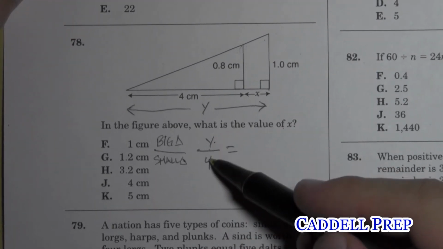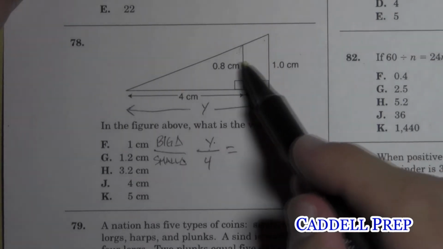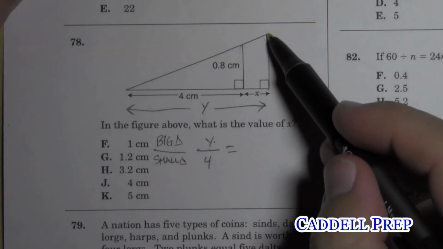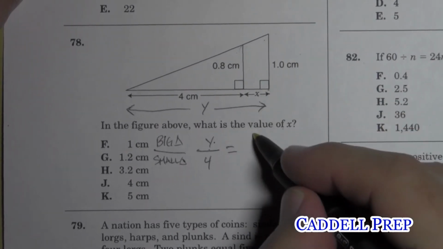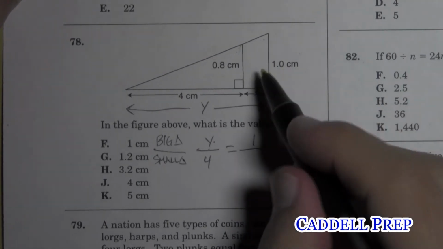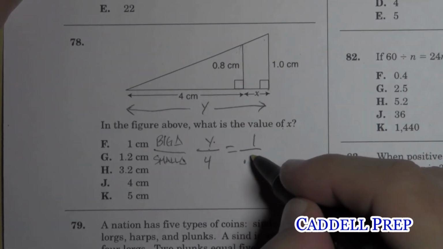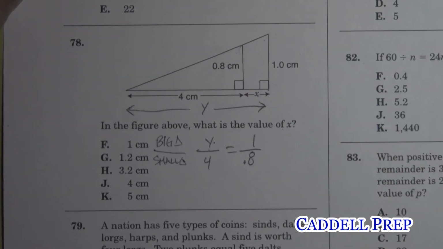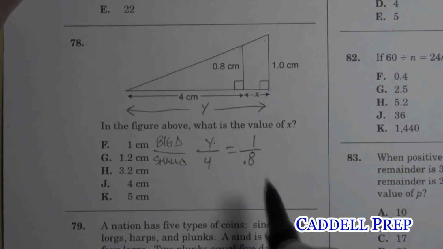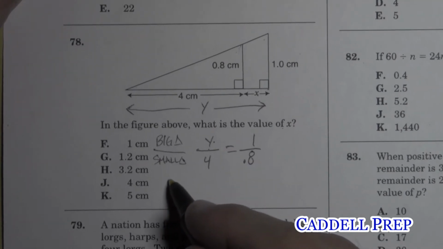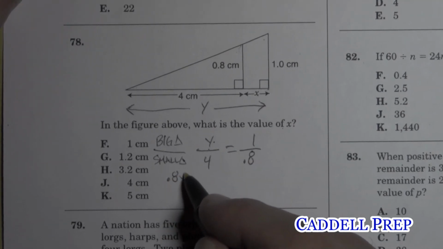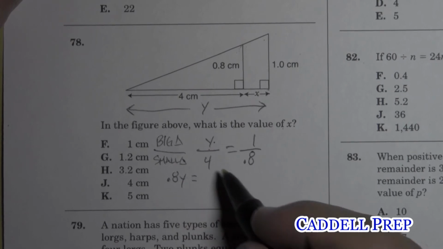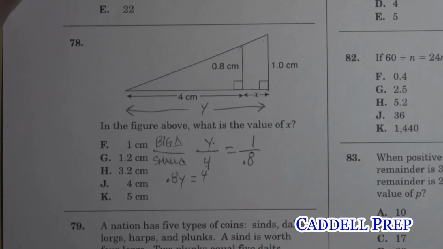And this ratio is the same as the ratio of these sides. So we have the big triangle, so 1, and the small triangle, the side that corresponds is 0.8. So at this point we can cross multiply. y times 0.8 gives us 0.8y, and 4 times 1 is 4.